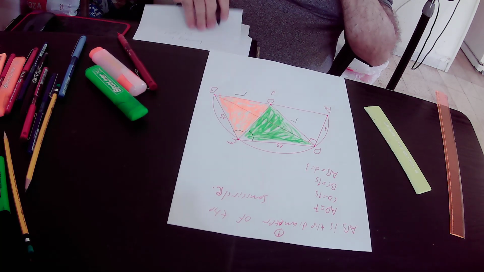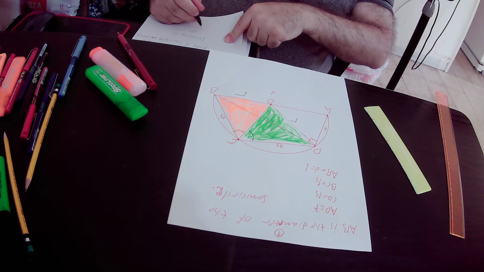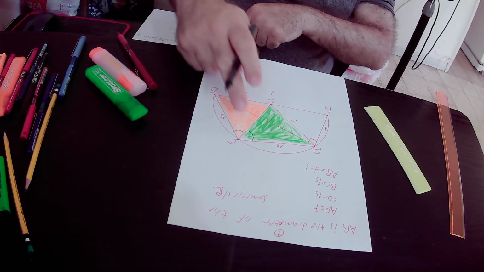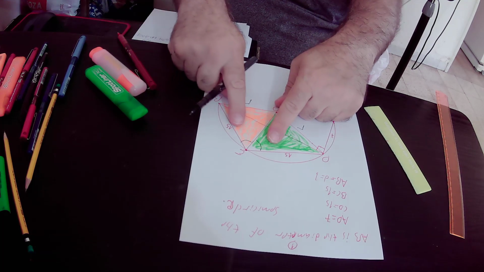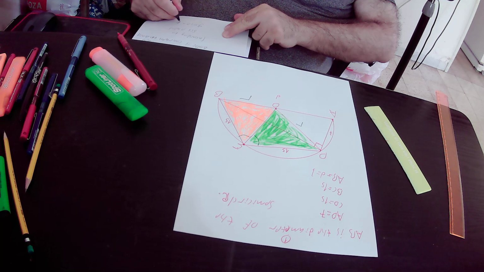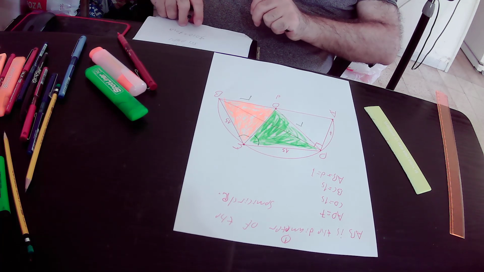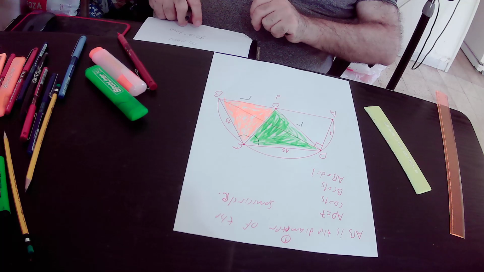Again, angle OCD equals angle OCB, those two angles are equal to each other, according to the rule that corresponding angles in congruent triangles are equal to each other.